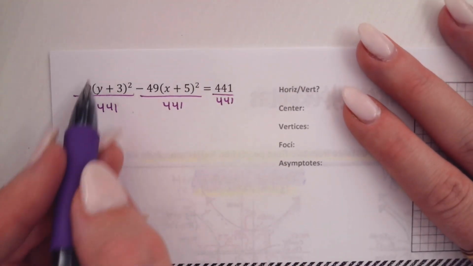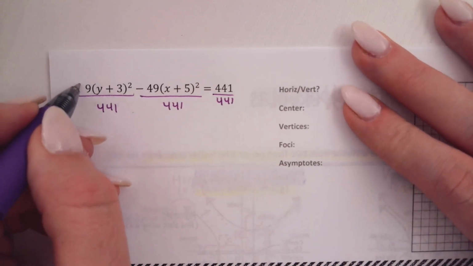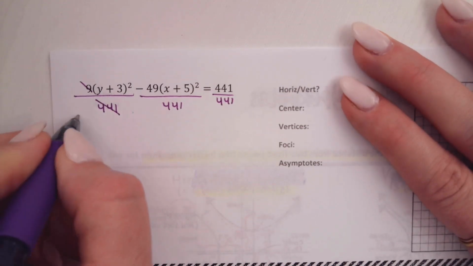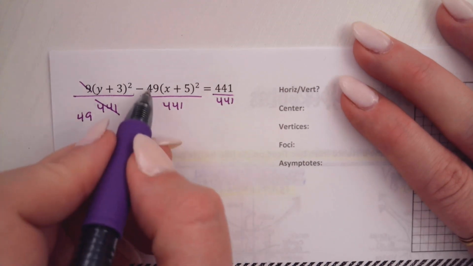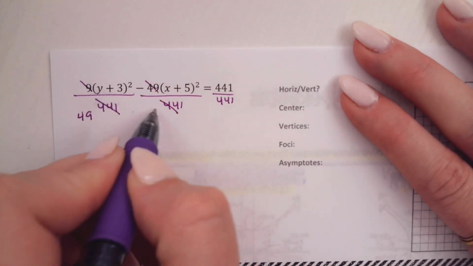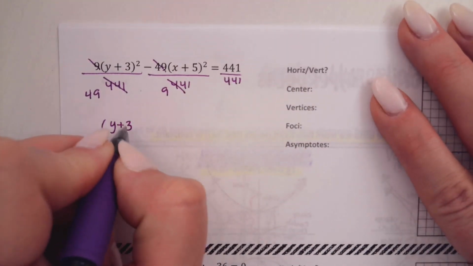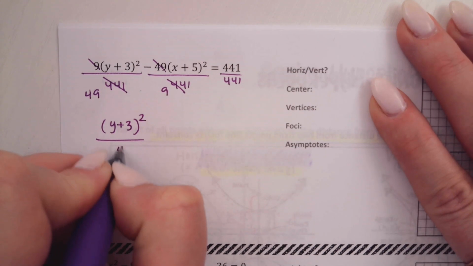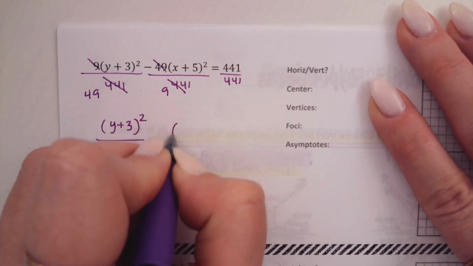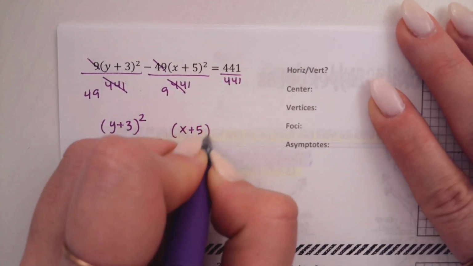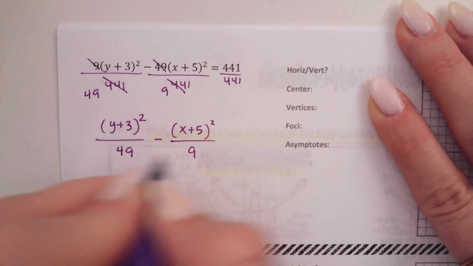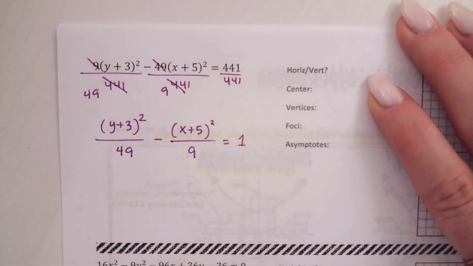I'm pretty sure 9 goes into 441. Do we know how many times? 49 times. So then that means 9 goes into 441 9 times. So if I clean that up, I'm going to have (y plus 3) squared over 49 minus (x plus 5) squared over 9 equals 1.